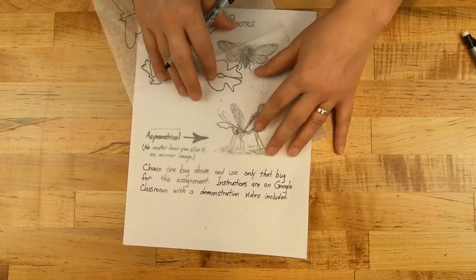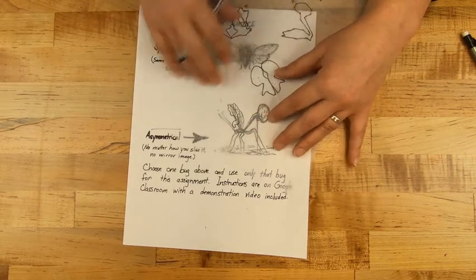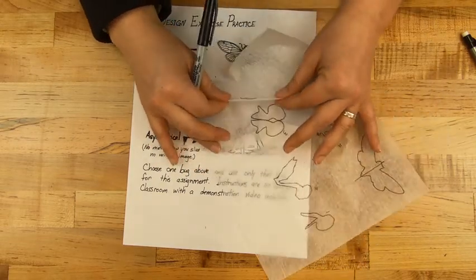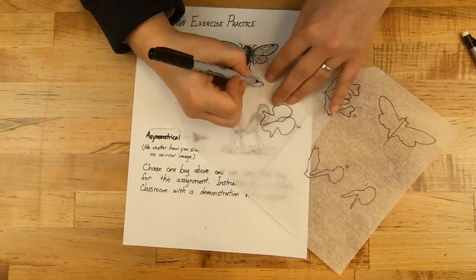I could spin my paper and find that shape again. Or I could fold it and make it symmetrical.